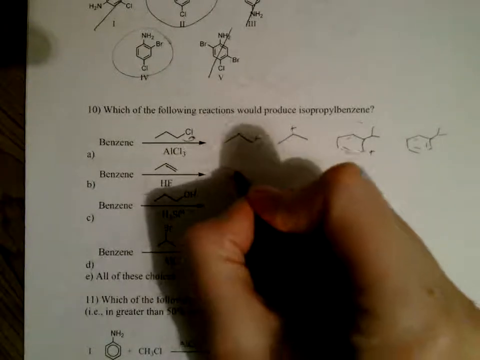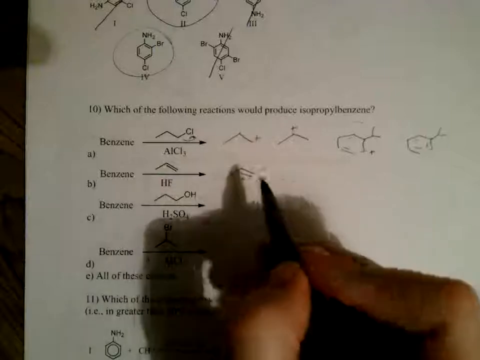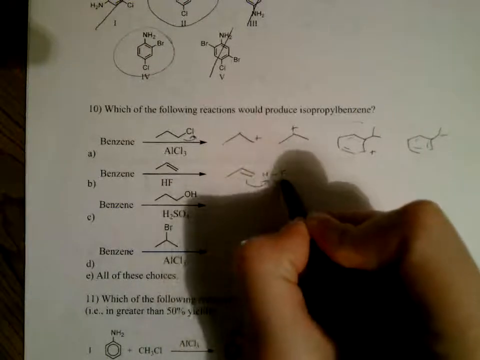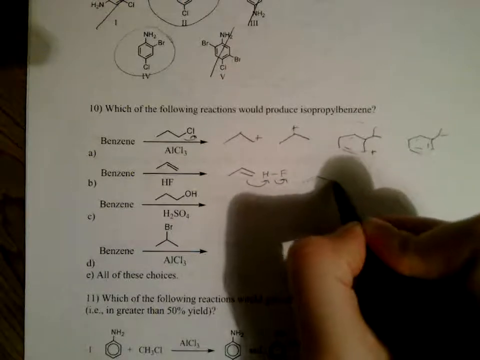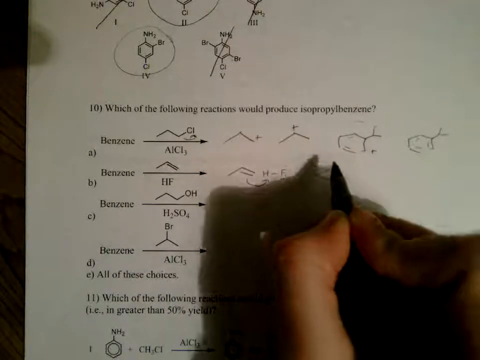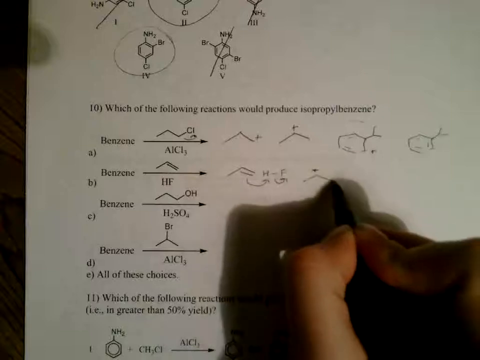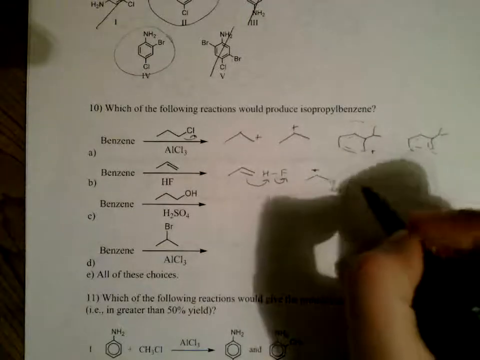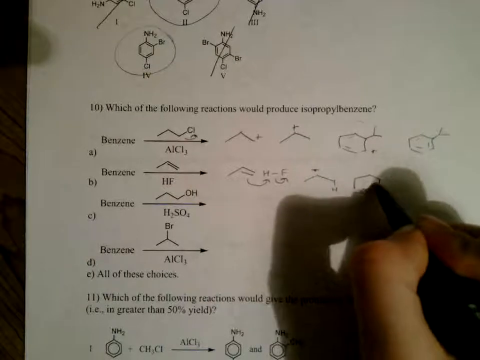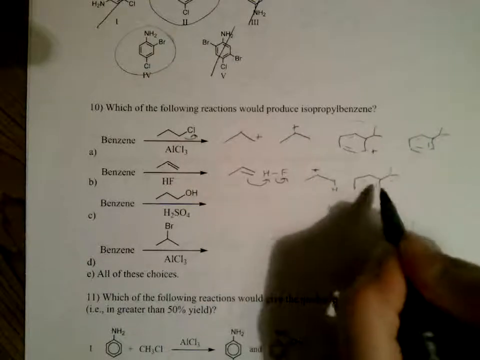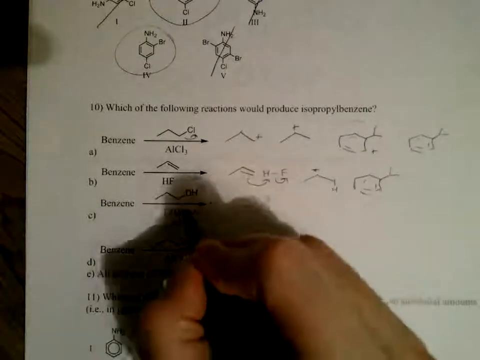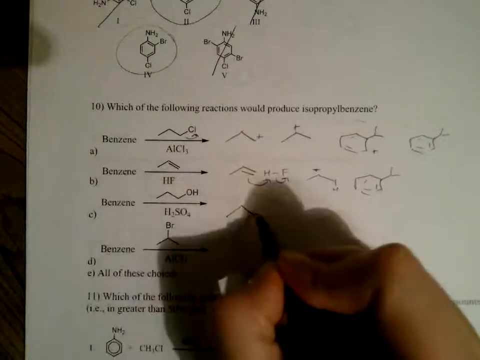In this case, you have an alkene, propene, with HF. This will act as your electrophile. This bond will break. The positive charge is not going to go here because it wants to be more stable. So the positive charge will go here, and there'll be an implied hydrogen on the outer carbon. And then the same thing will happen. The benzene will attack, and then aromaticity will be restored. A very, very similar situation here.